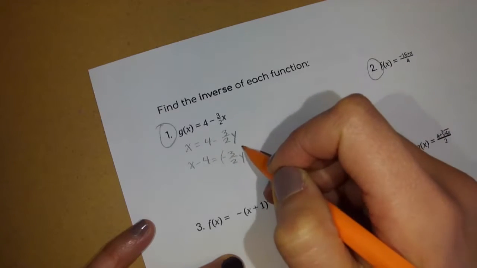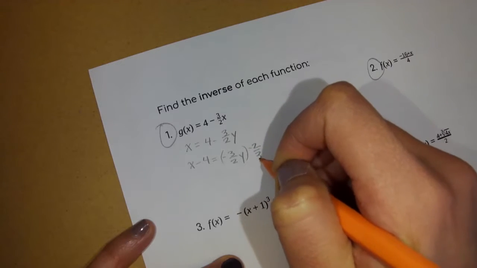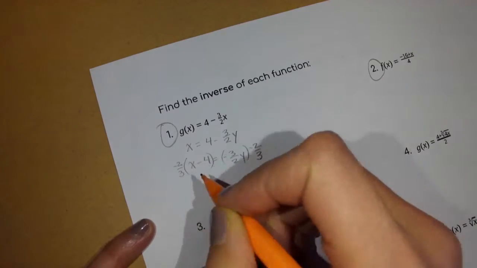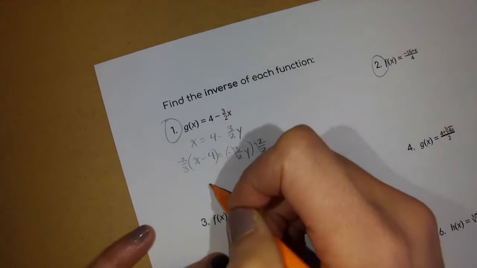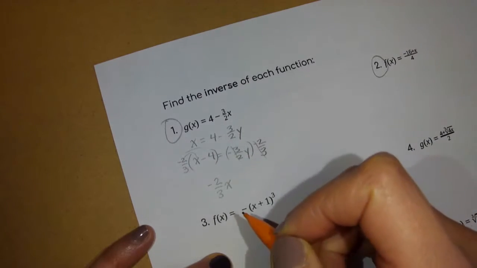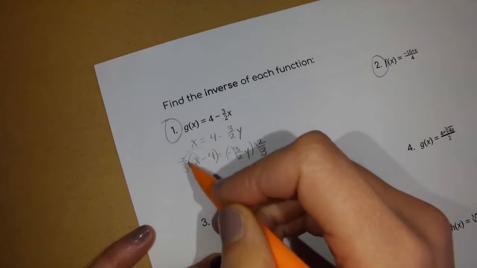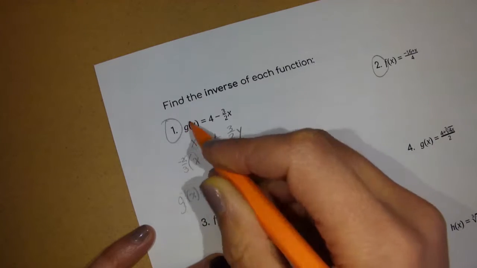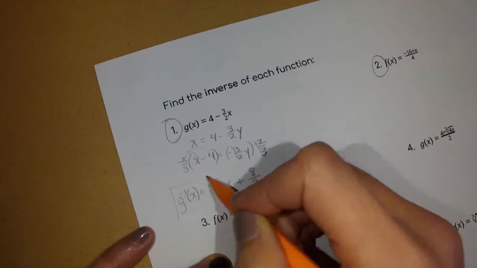And then now I can just multiply by the reciprocal of negative 3 over 2, so that would be negative 2 over 3. And I multiply by that on both sides, so I have to multiply everything by that negative 2 over 3. This cancels out, and I'm left with negative 2 over 3x, I'm just distributing into here, plus 8 over 3. And that is our inverse. The notation for inverse is g and then this little negative 1 of x for our answer.